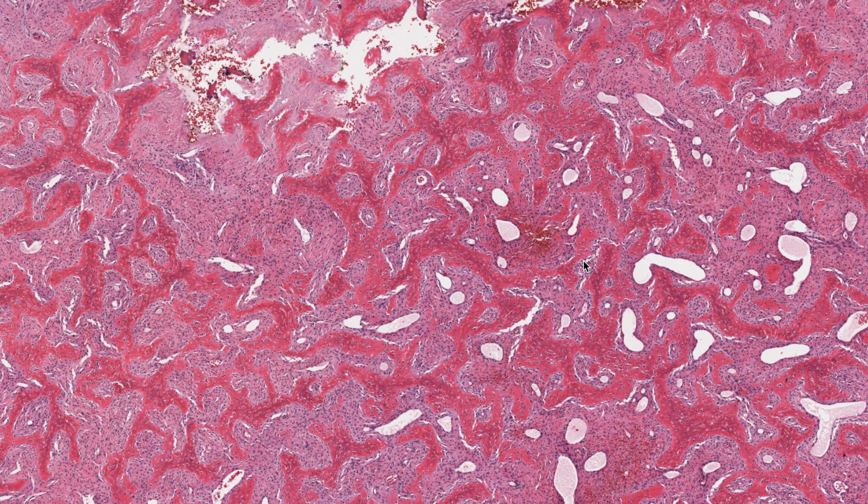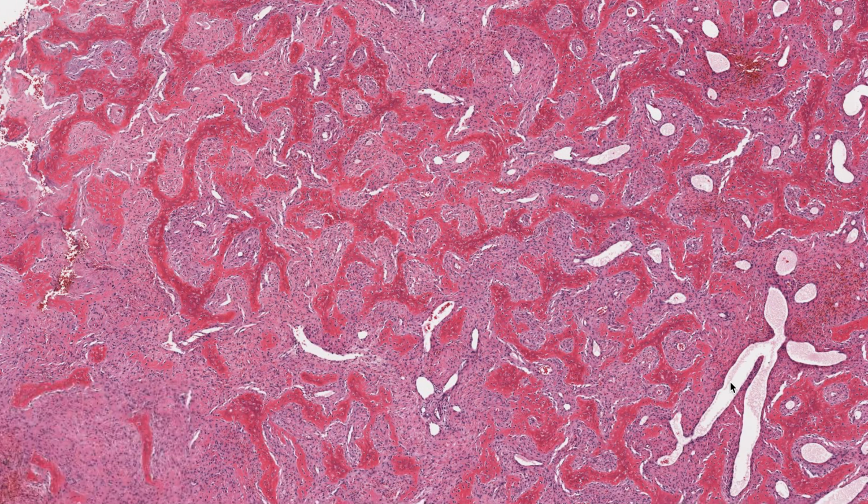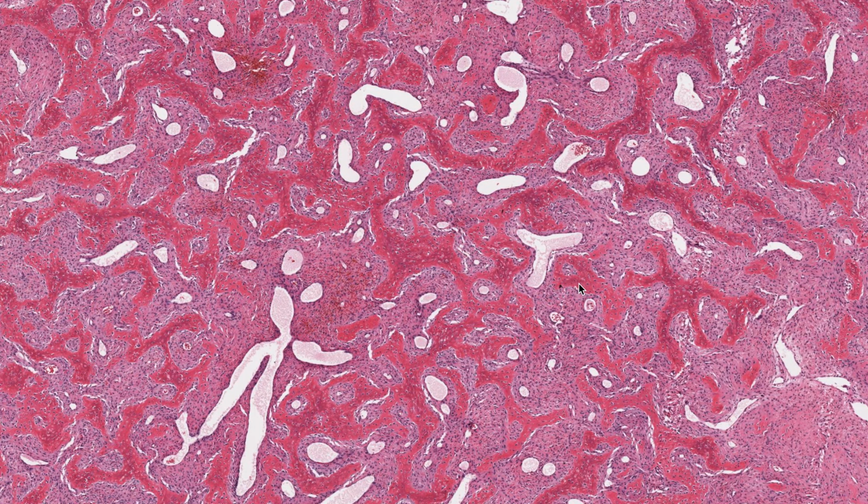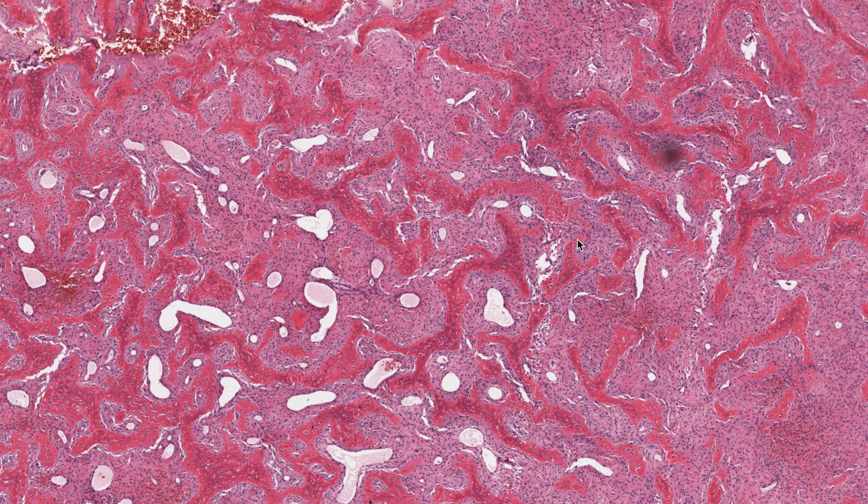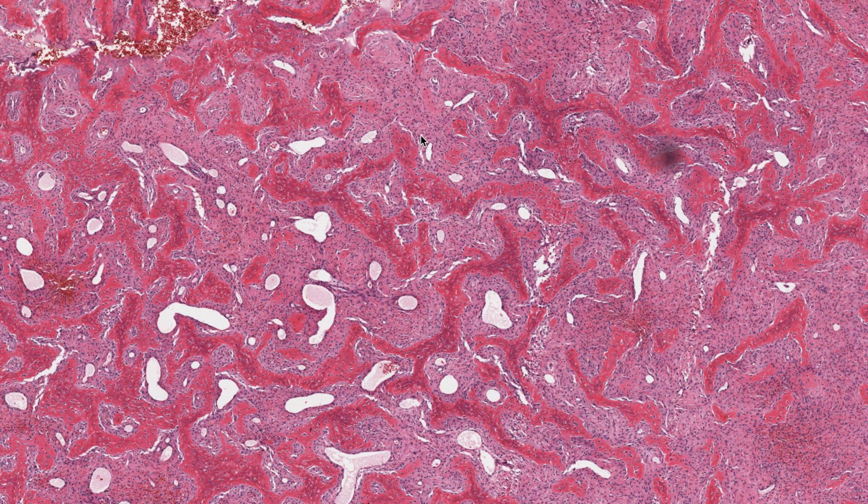McCune-Albright syndrome comes with endocrinopathy, also with early puberty, and Mazabraud syndrome comes with soft tissue myxoma.